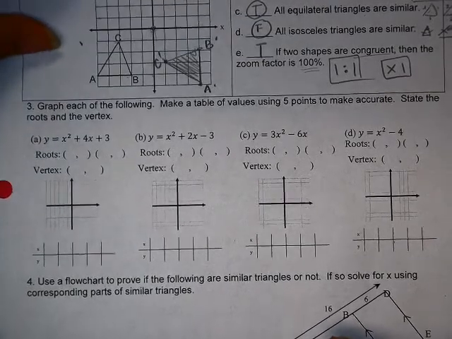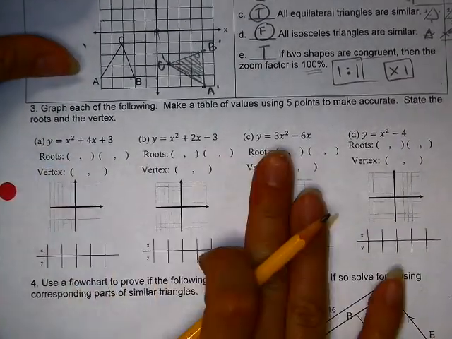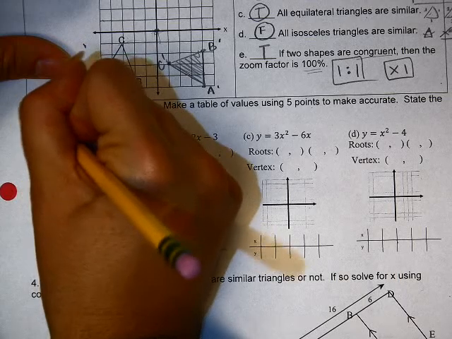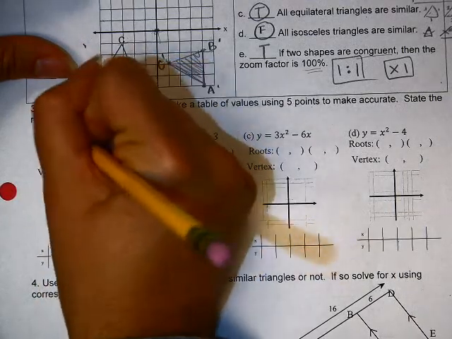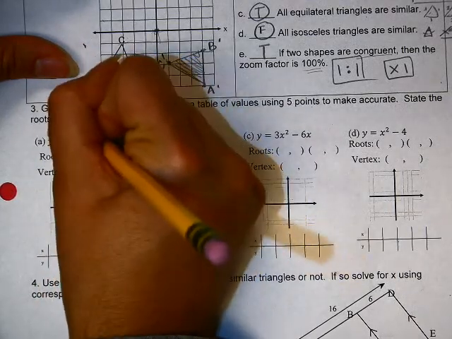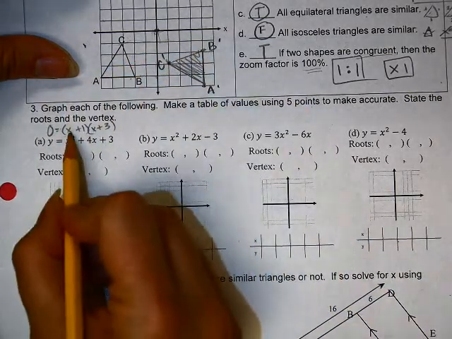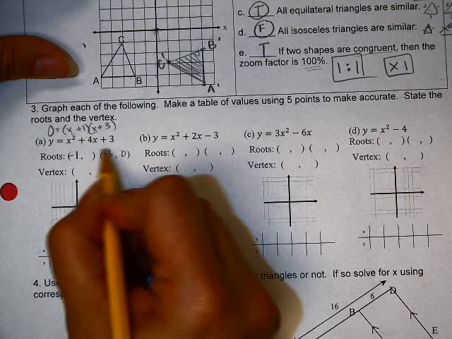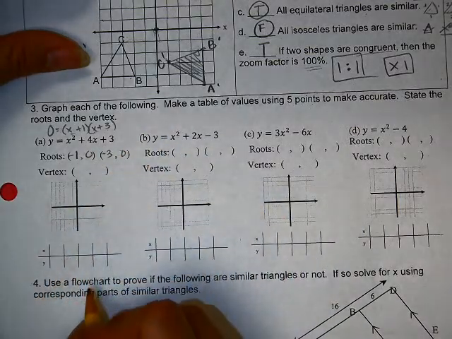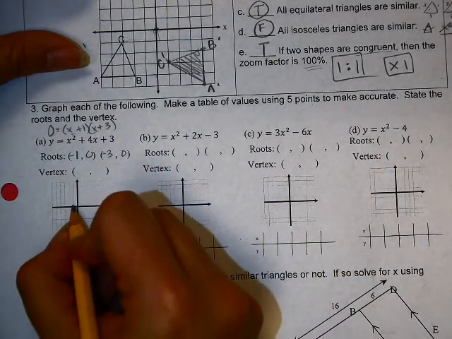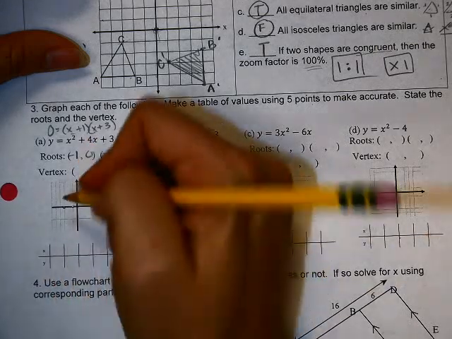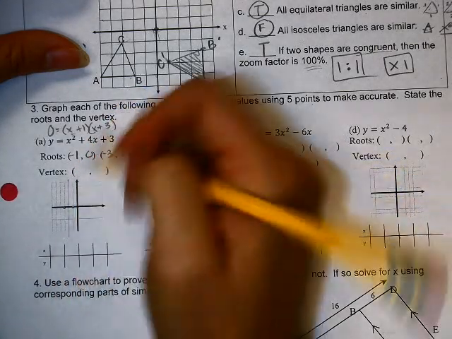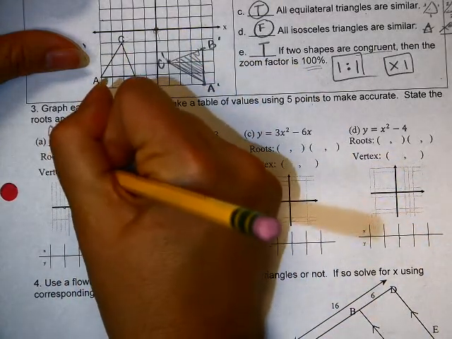So when we're finding the roots, we need to set y equal to 0 and then factor. So we factor this, 3 and 1. So you set that equal to 0, you get -1. You set that equal to 0, you get -3. And so we have here at -1 and -3, the vertex has to be exactly in between them. So that will be at -2.